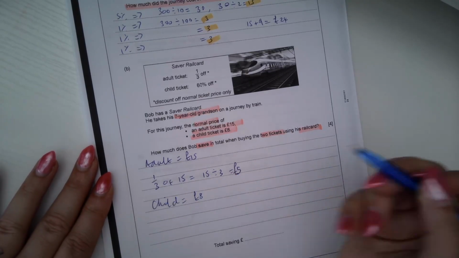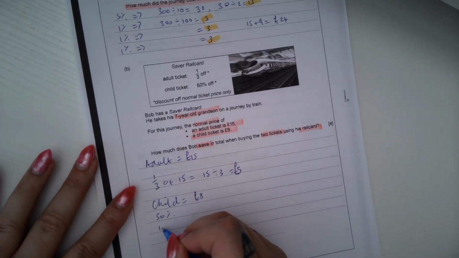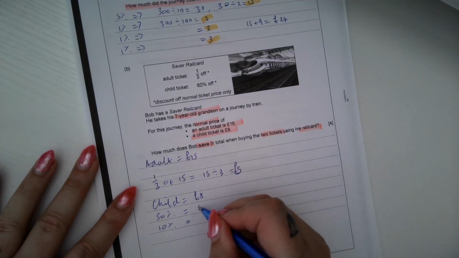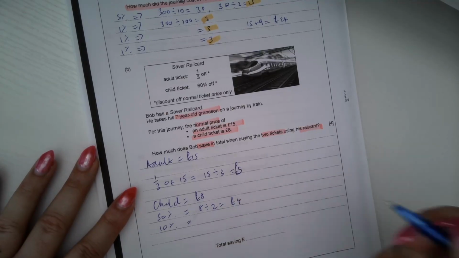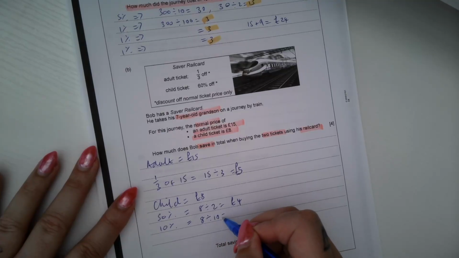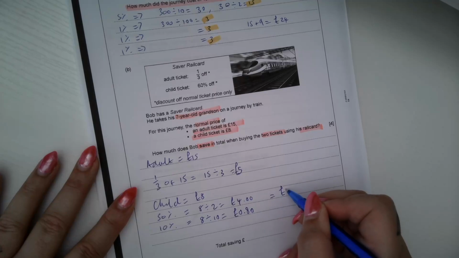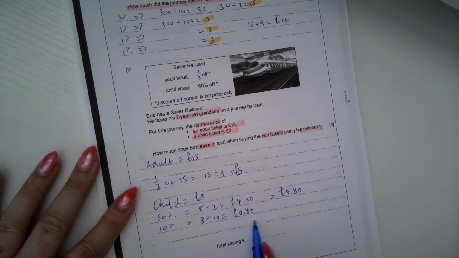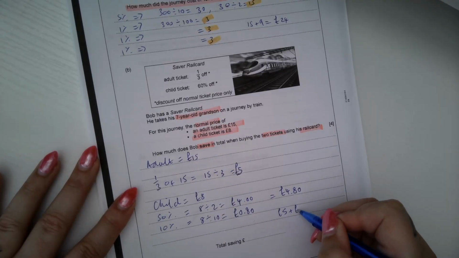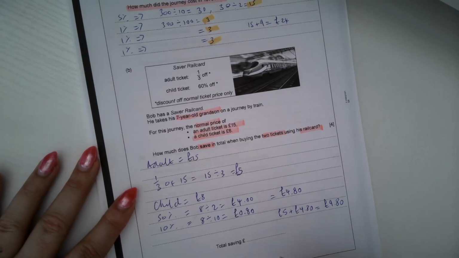So a child ticket is £8, but he gets 60% off. So I'm going to find 50% of that and 10% of that. Well, 50% is half. So 8 divided by 2 is £4. 10% is 8 divided by 10, which is 0.8. So he saves £4.80 on a child's card. So how much is he saving total? 5 plus £4.80, which is £9.80.